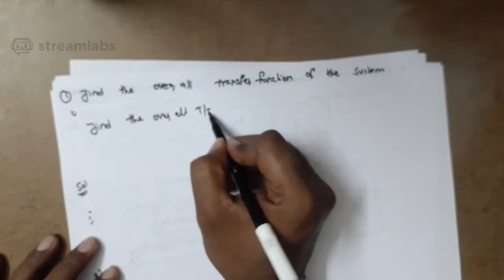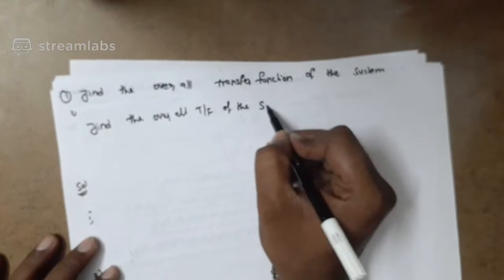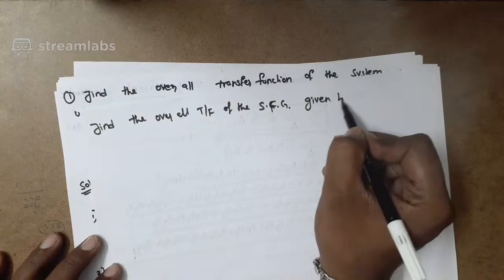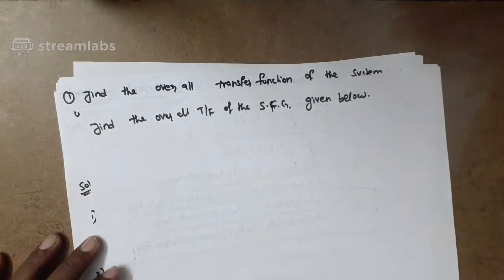Find the overall transfer function of the signal flow graph given below.